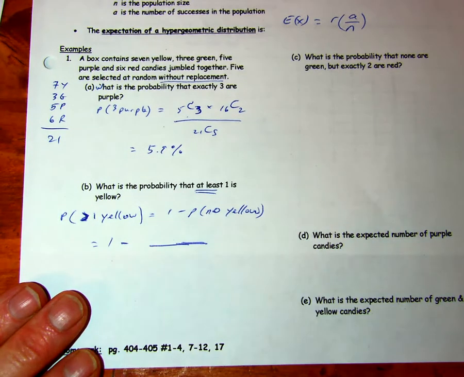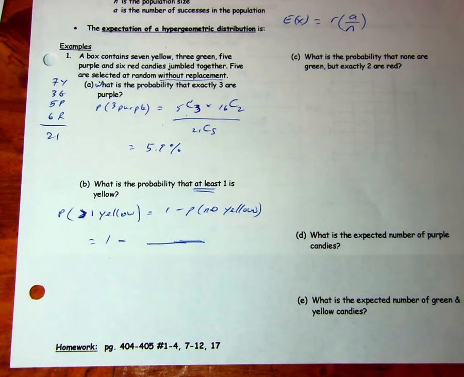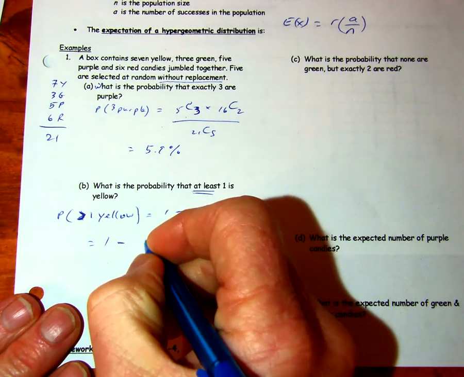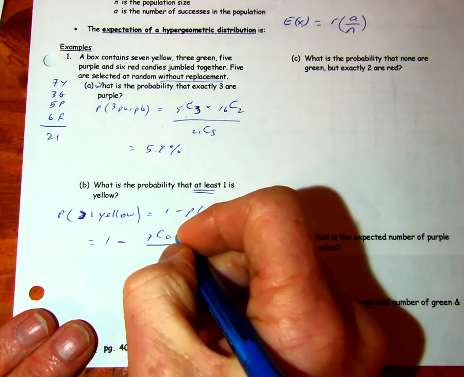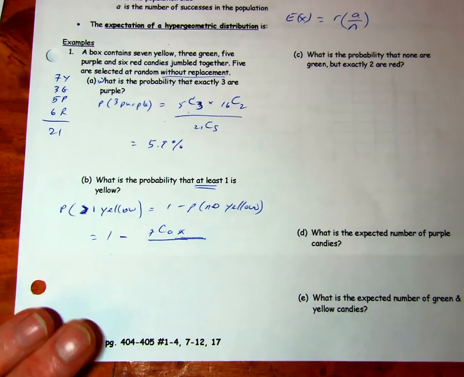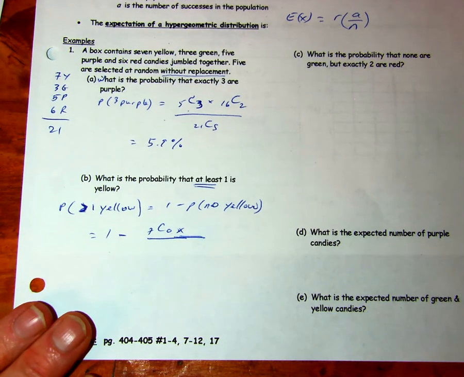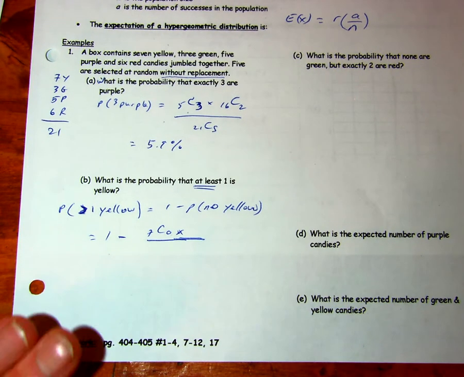How many yellow candies do we have? It's 1. Never mind. Nope, 7 choose 0. We have 7 yellow ones, and we're not choosing any of them, so that is 0. 7 choose 0 is just 1.